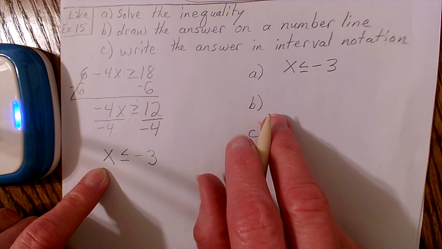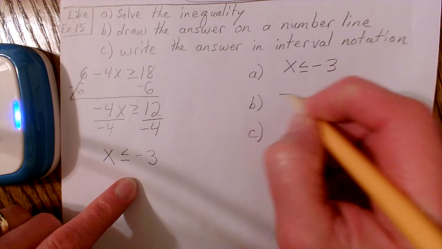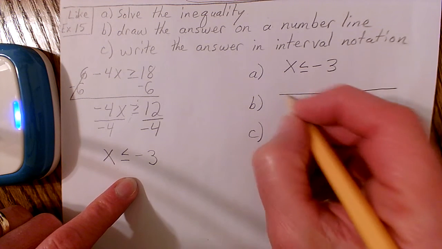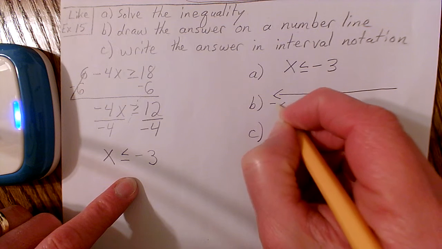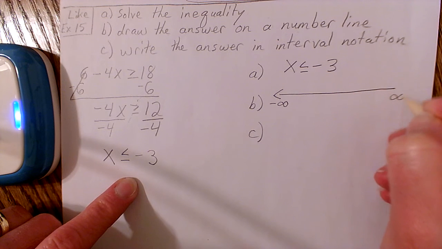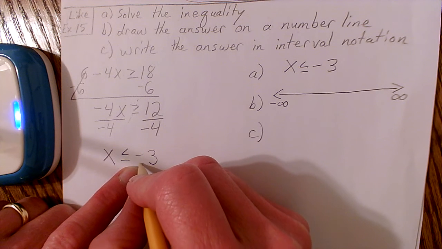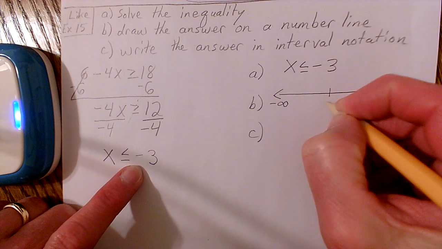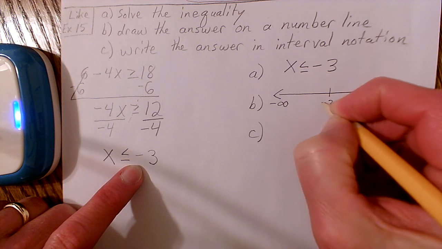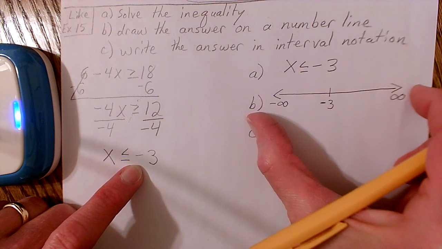The next part, I am to graph it. And so that means I need to make a number line. And number lines start at negative infinity. If we kept going forever on this side, we'd get to negative infinity. Over here, if we kept going, we'd get to infinity. The number we're most interested in is negative 3. So we're going to find negative 3 on our number line that you're going to have to draw. It's not going to be there for you. You're going to have to draw this.